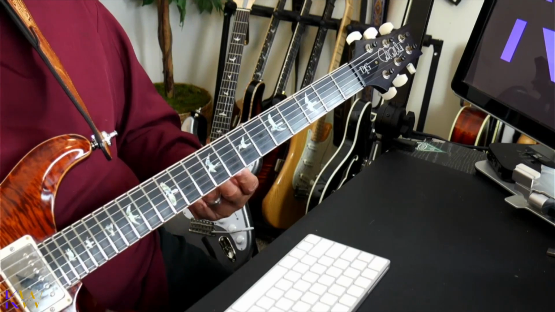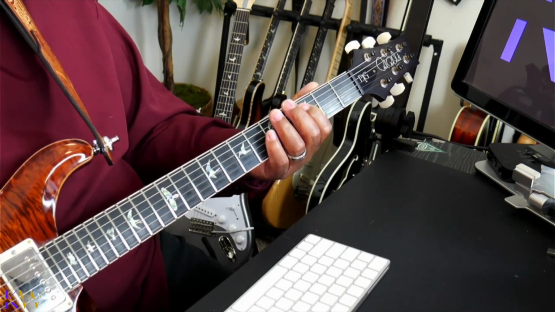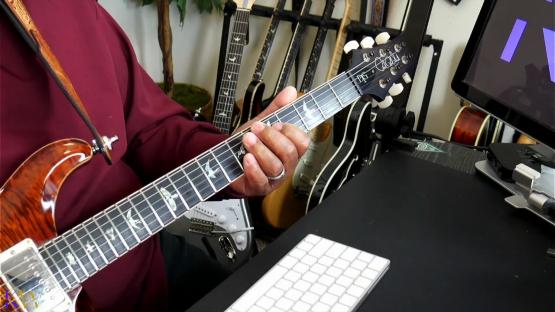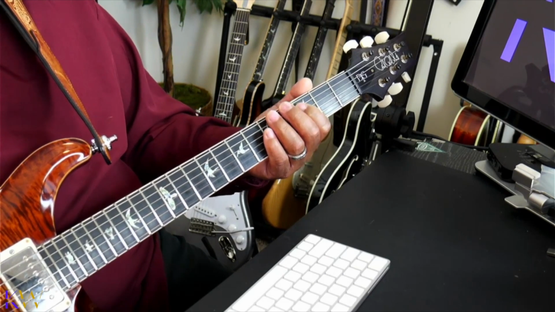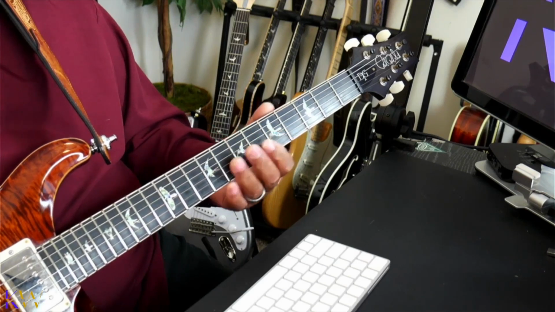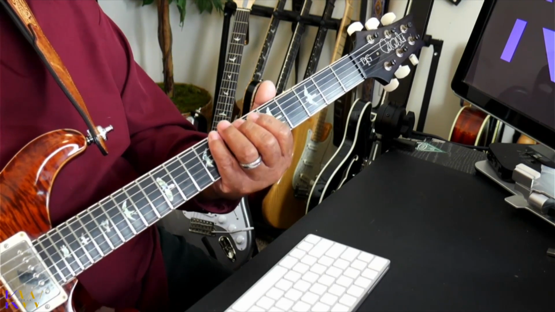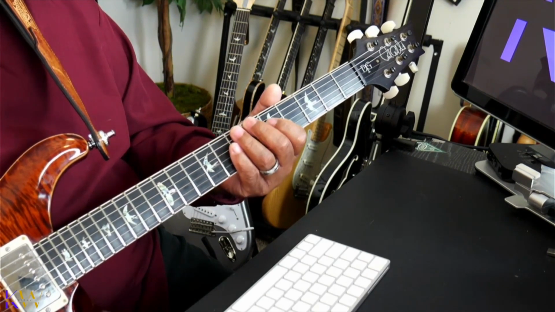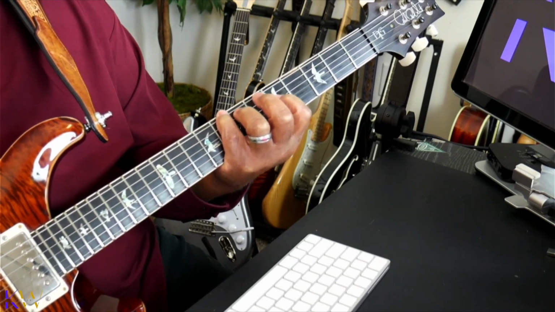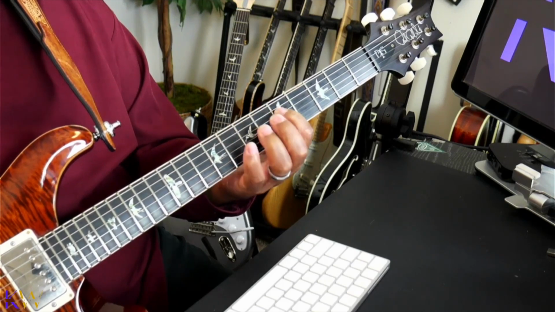So a C major triad would consist of the root, which is the C, the third, which is E, and G. So we have C, E, and G. If we take those 3 notes and put them together, we have a major triad. See that? The C there, the E there, and the G here.